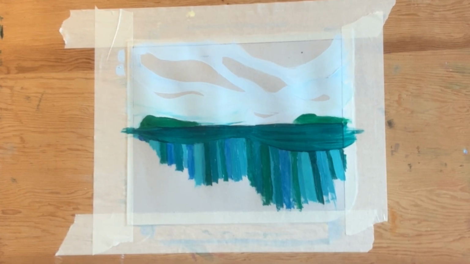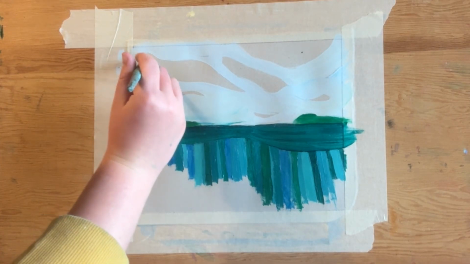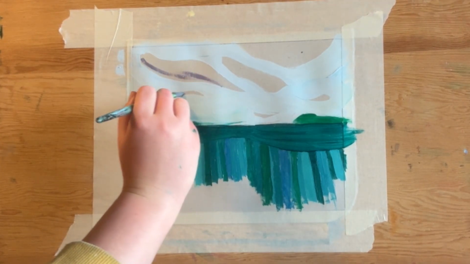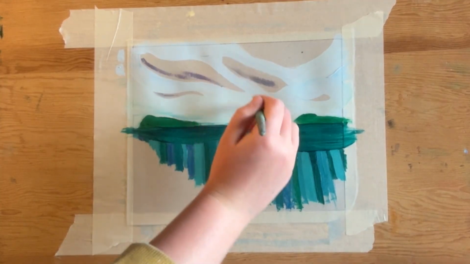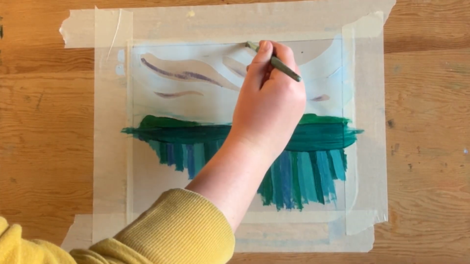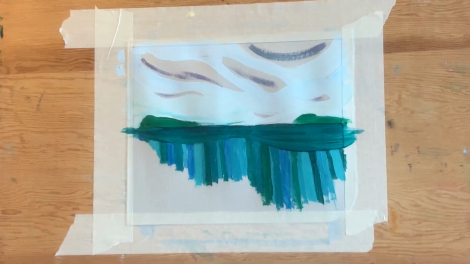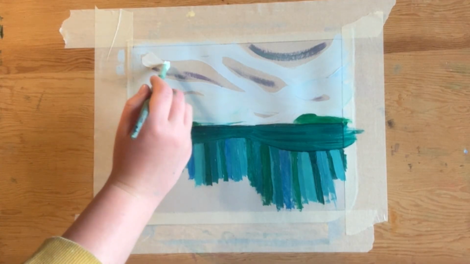To fill in the clouds, we're going to start with a light purple. This is white, blue, and red. This is going to be the shadow of the cloud, though I'm going to mix this in a lot and you're not going to see much of it. Over this, we're going to paint our white.